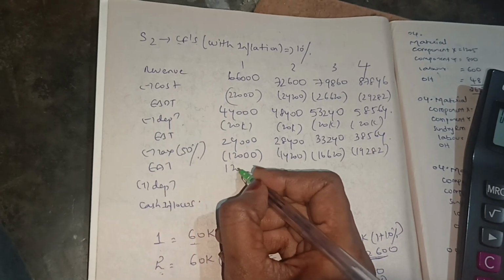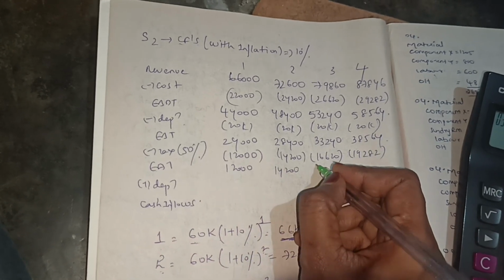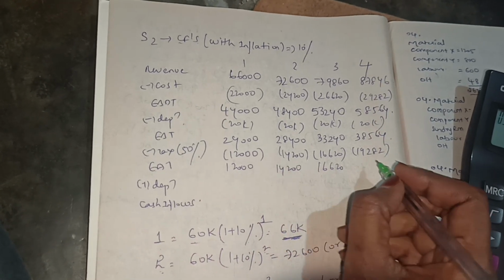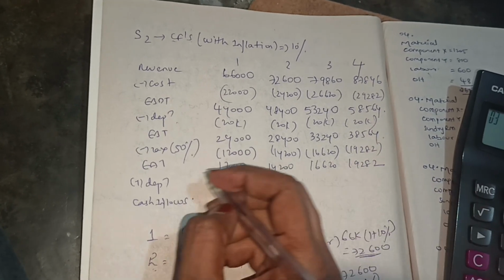EAT is 12,000 for the first year, 14,200 for the second year, 16,620 for the third year, and for the fourth year it is 19,282.